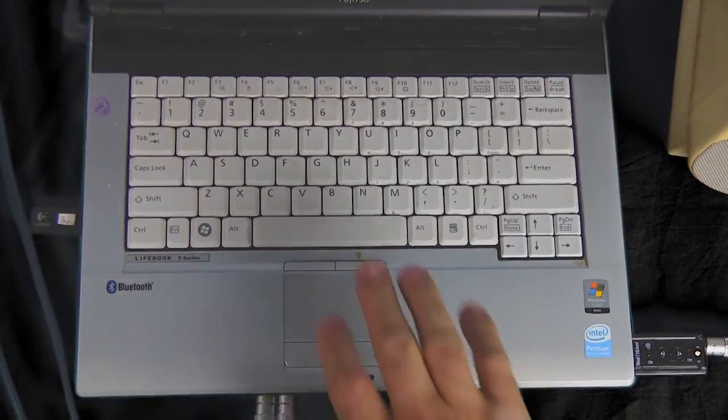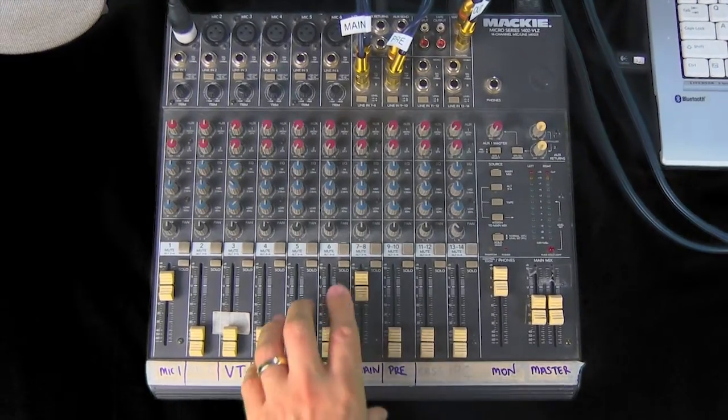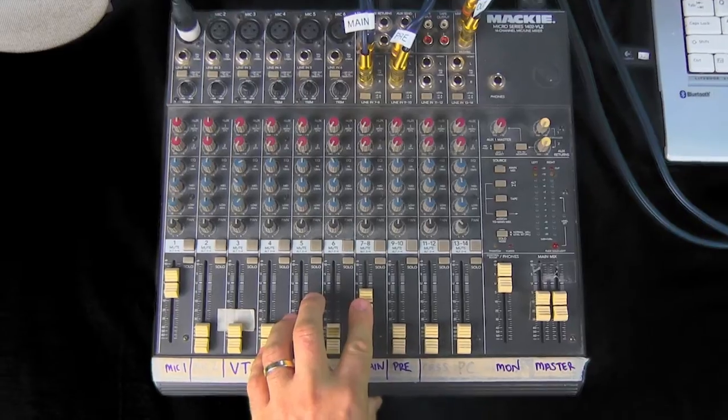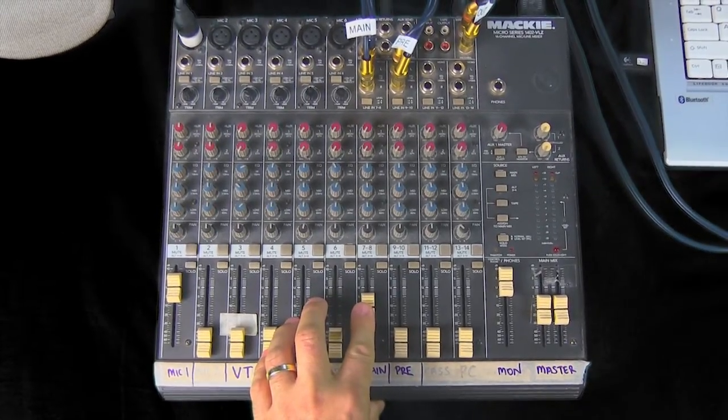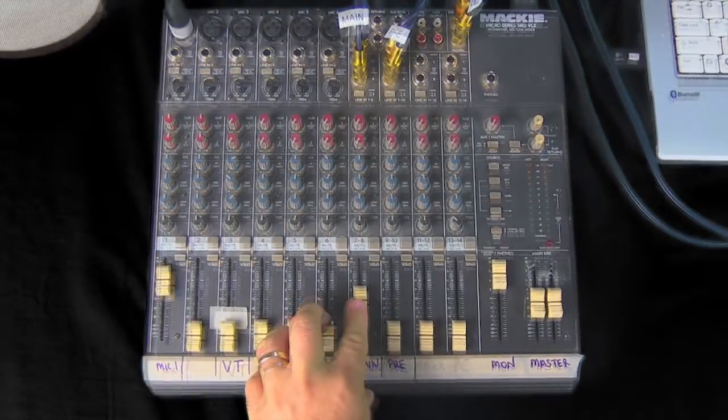So now we should be able to play audio from RadioBOSS and mix that live with the audio from my microphone. They say the proof is in the pudding. Let's give this a try. First of all, I'm going to play a song. And I pull down the volume and talk over the top. 1, 2, 3, 4, 5, 6, 7, 8, 9, 10.